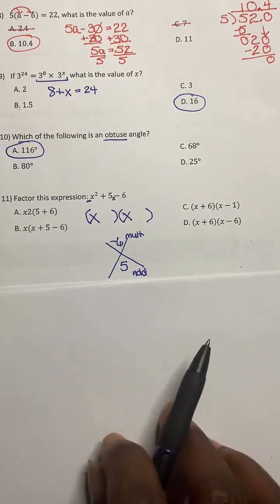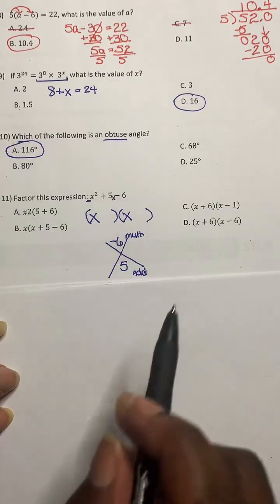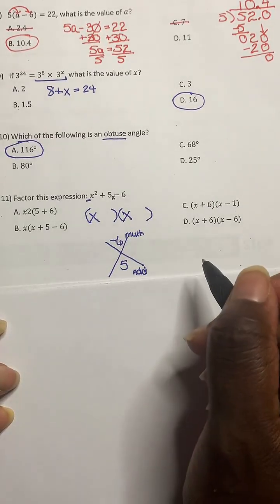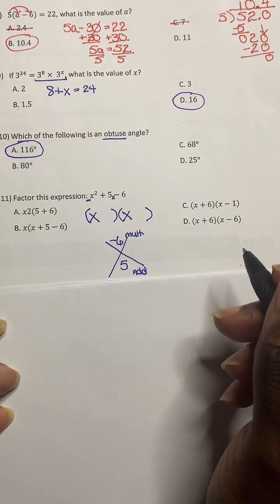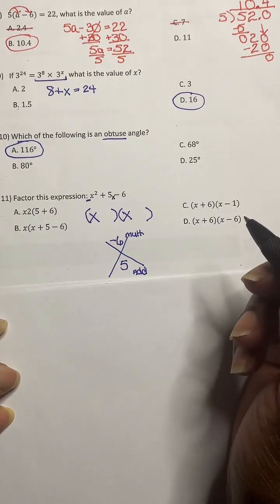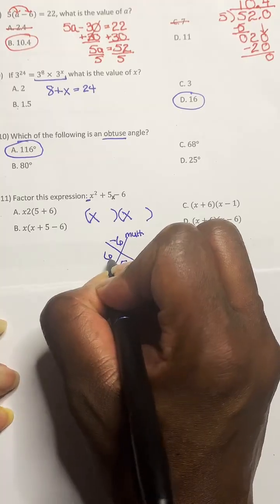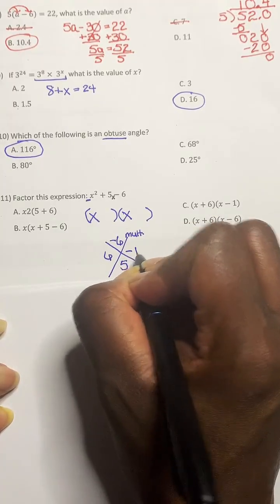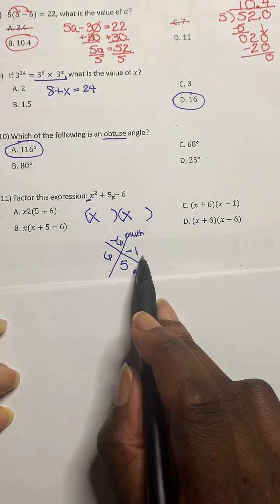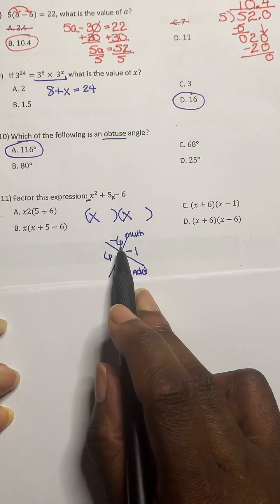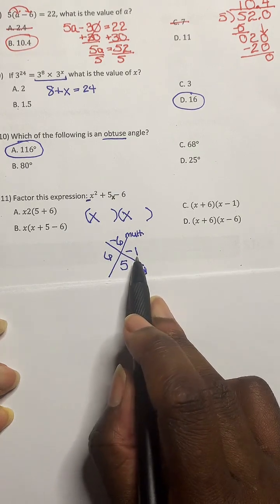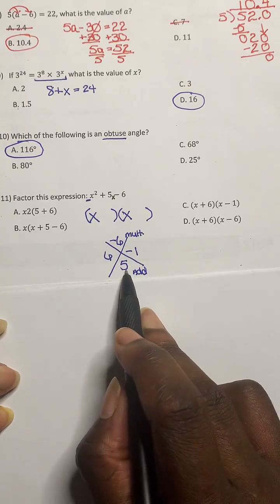Okay. So we have our 6 and we have our negative 1, because 6 times negative 1 gives me negative 6, and 6 plus negative 1 gives me 5.